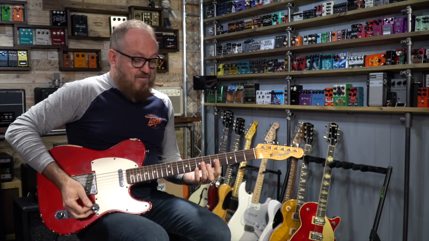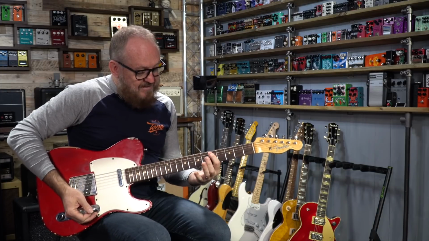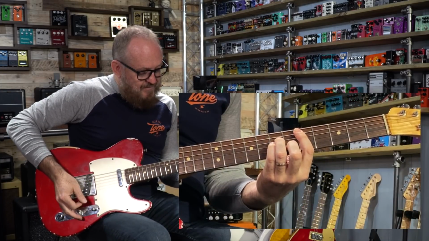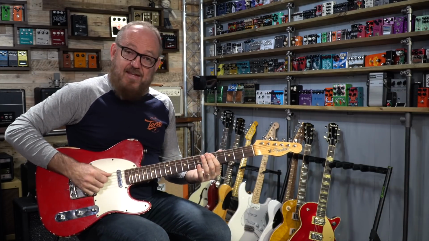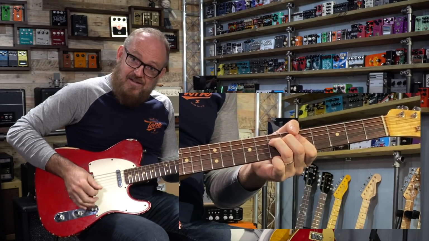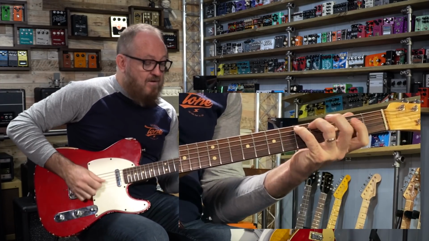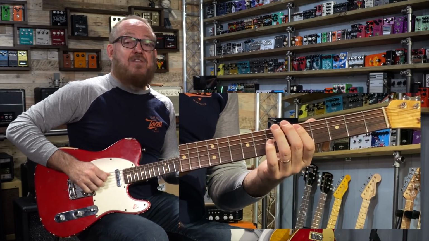So that's a shape a lot of you will know. That's just the minor shape from the second string. And what's going on there? We have the D, we have the A, which is the fifth. Then we have another D, so that's the octave.